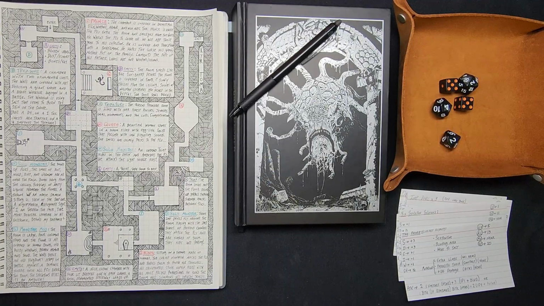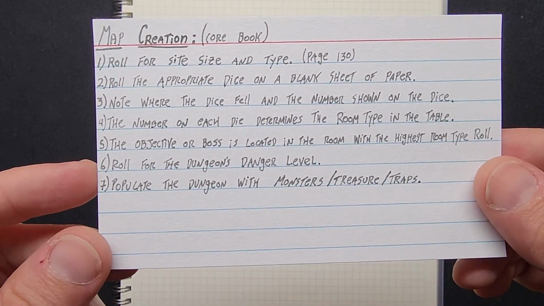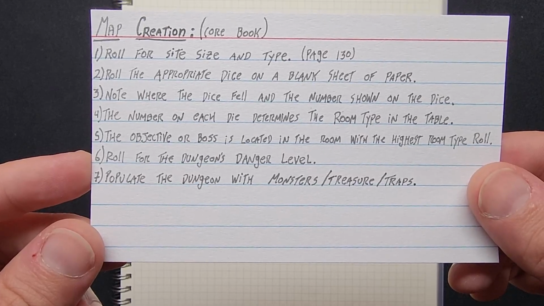Greetings everyone! Today I'm going to show you how to make a Shadowdark map using the core book, a graph paper notebook, some dice, a few index cards, and some gel pens. Let's have some fun. The first thing I did was separate the task into 7 simple steps, and I wrote them in this index card that you can copy if you wish.